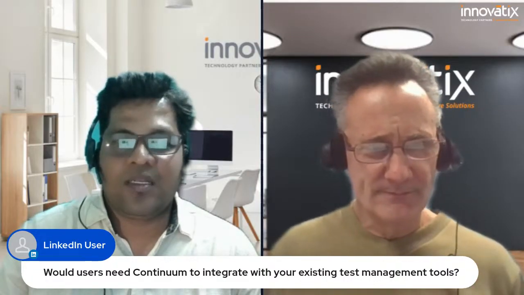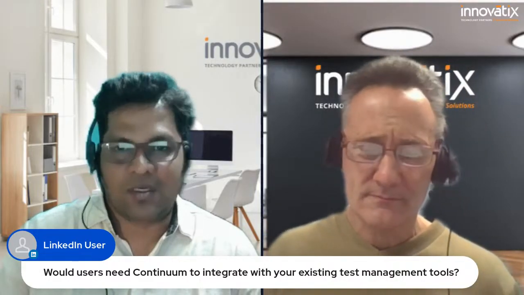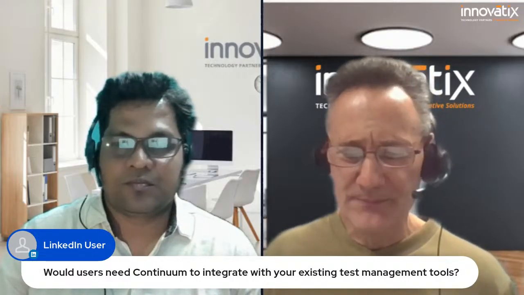Question two, would users need to integrate Continuum with their existing test management tools? No, this Continuum is completely an independent tool, with no need to integrate with any other tool. But in future, we are planning to integrate with some tools like Jira or other tracking tools. That is in our phase two. Right now, it's independent.